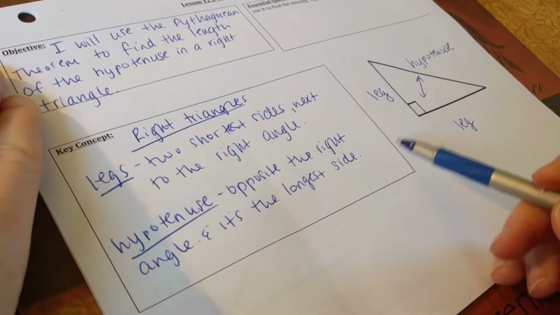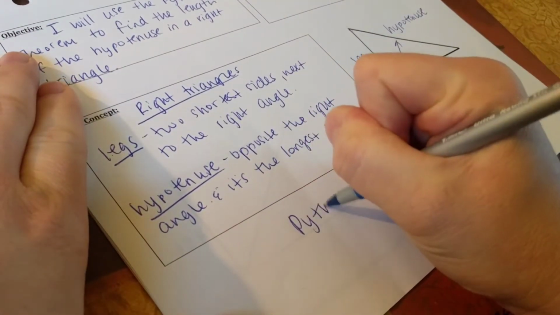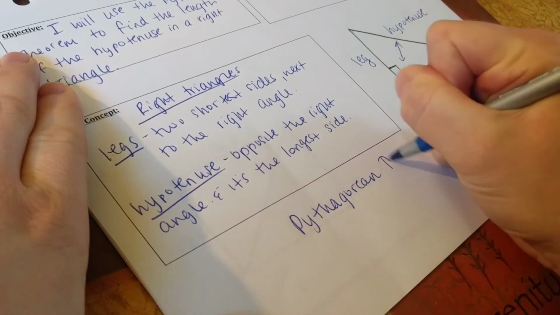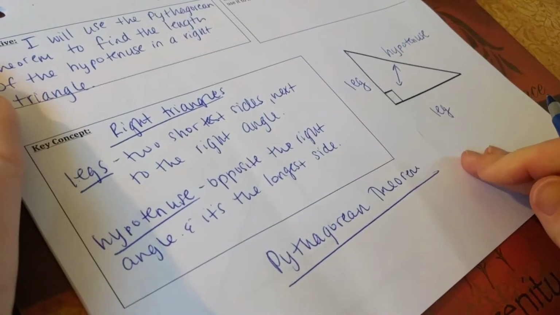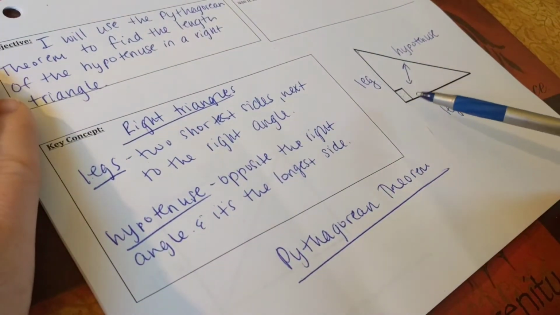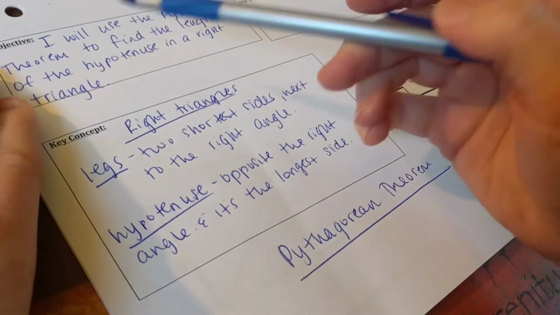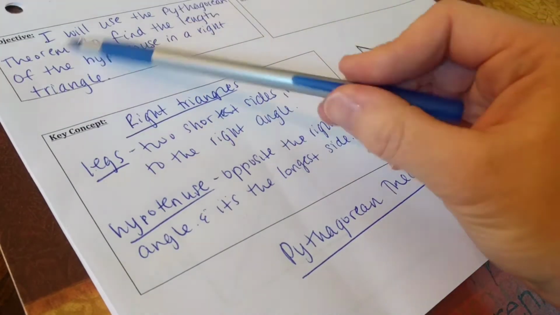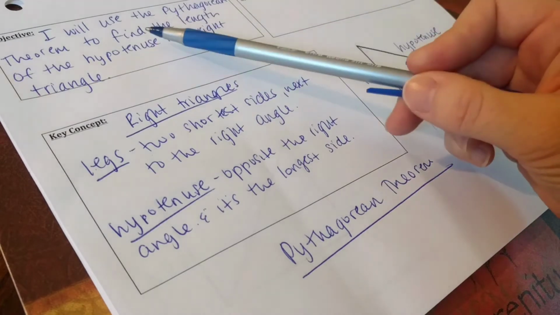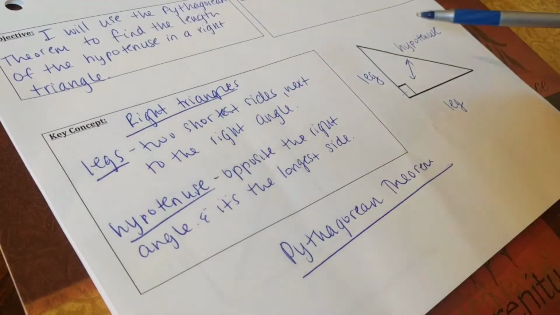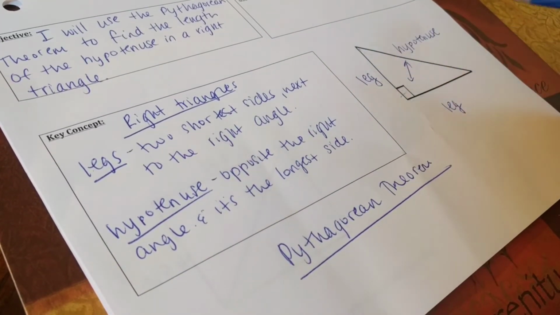Now, the Pythagorean theorem is a formula to help you find the missing length of one of the sides of a right triangle. And today, if you look back at our objective, we're going to use the Pythagorean theorem, which I'm going to tell you the formula for in a second, to find the length of the hypotenuse in the right triangle. So the hypotenuse is going to be the missing length today in our triangles.